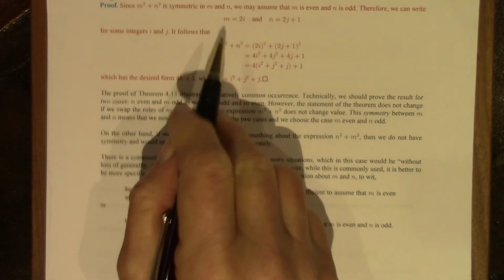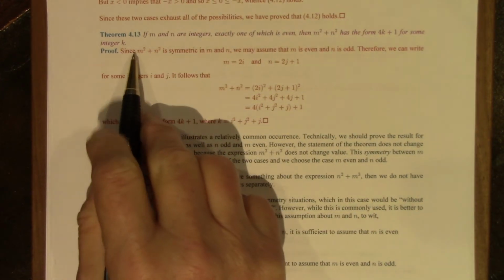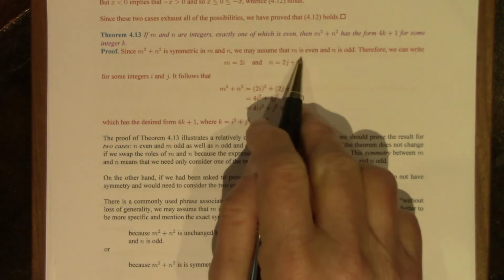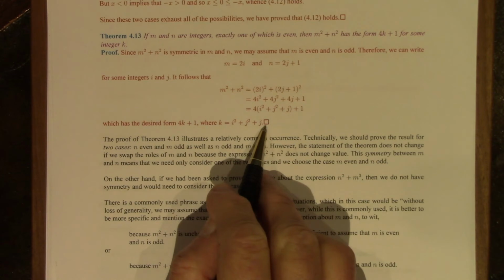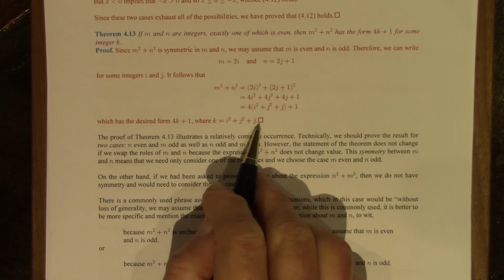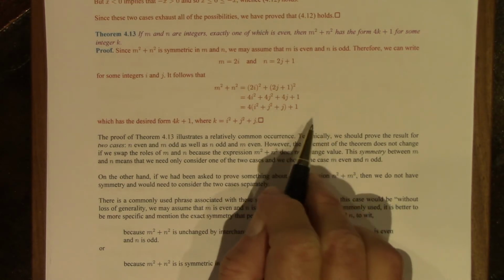Another way that mathematicians would approach this is to say something like, first we assume that m is even and n is odd. And then once they get to here, they would then say, if m is odd and n is even, the other way around, the proof is similar, or analogous.